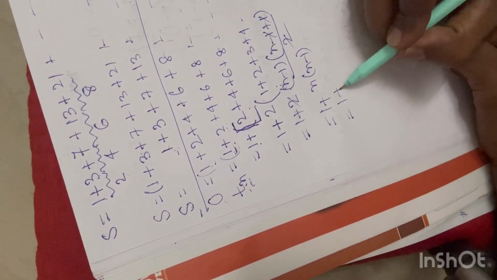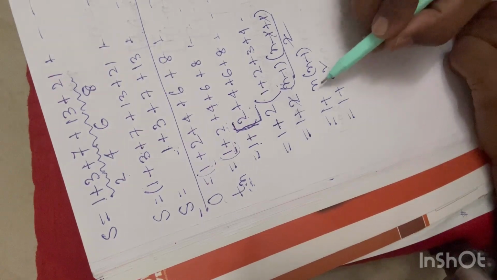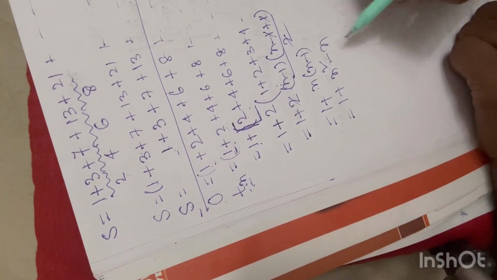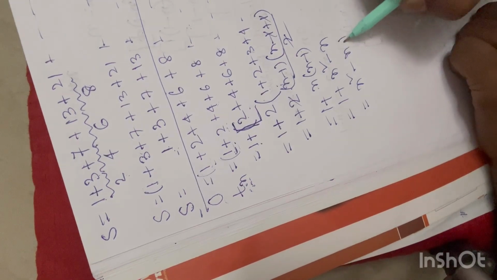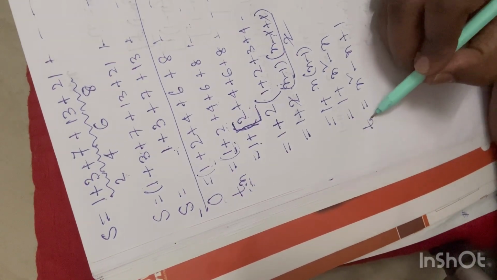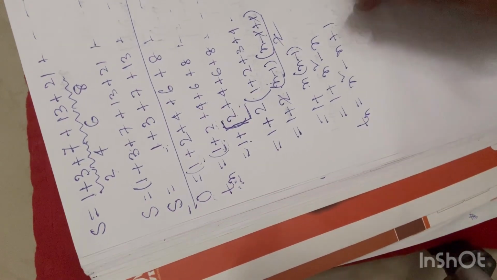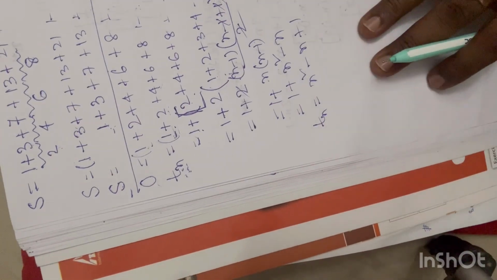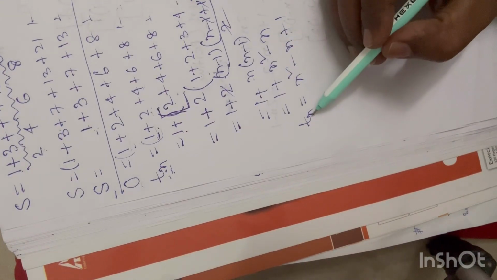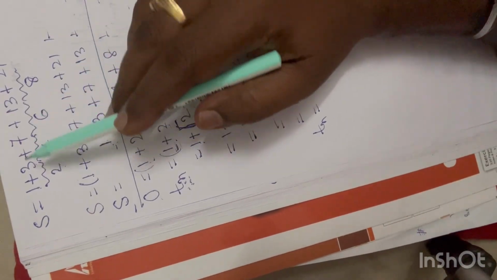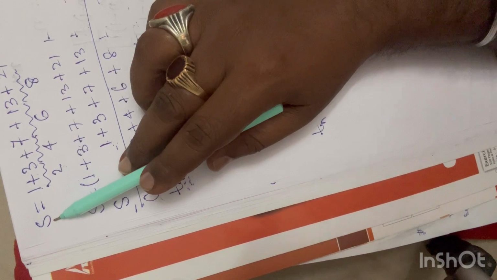Now if I simplify further, it will be n square minus n. So if I arrange properly, n square minus n plus 1. So what is this? This is the Tn term. Up to that, what we have found is the nth term of the series that has to be summed up.